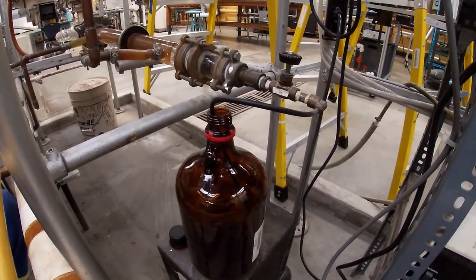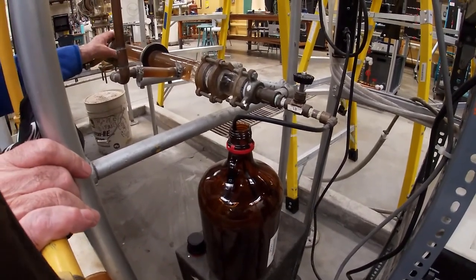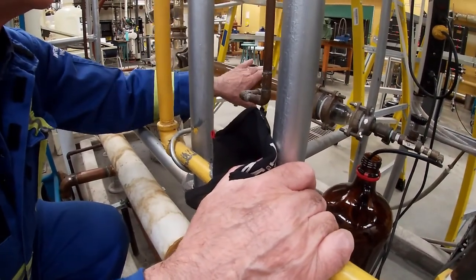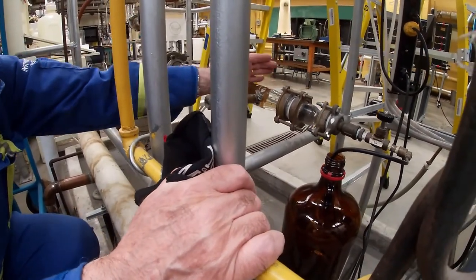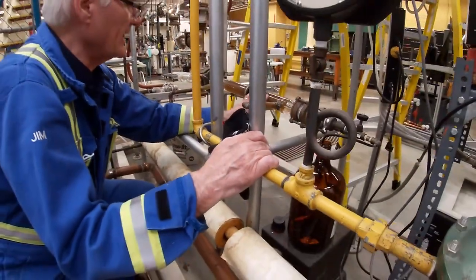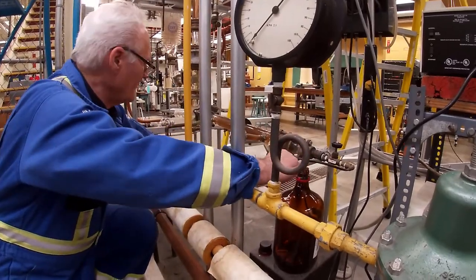So take my gloves off and feel this line. That's getting warm now. It's got warm to here. It's cold back here, so I still got stagnant sample sitting in here. And I want to get warm sample coming out down here and out down here.